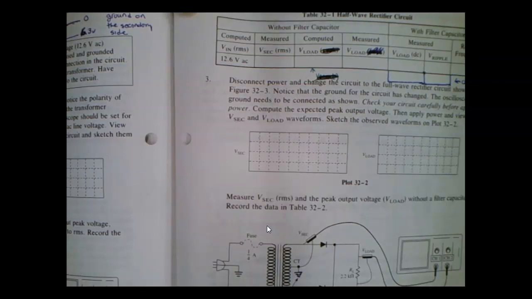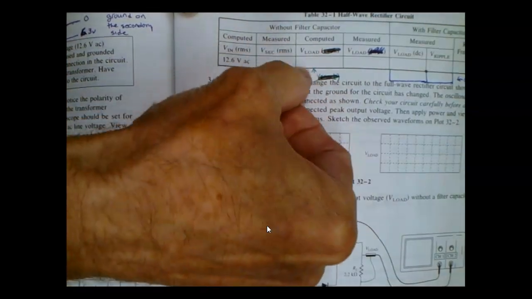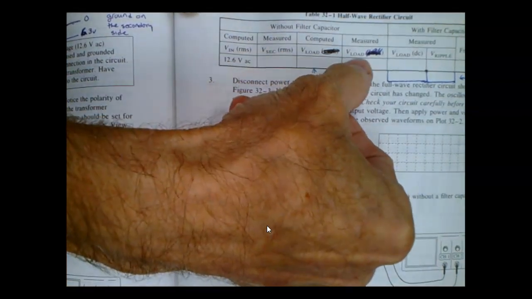So what do we have computed across the load? Anybody got it yet? It's got to be less. This is the V, this is DC. This is across the load. V across the load, this is DC. Only across the load, that's what V is. Also, that's VDC. Yeah, this is both DC.